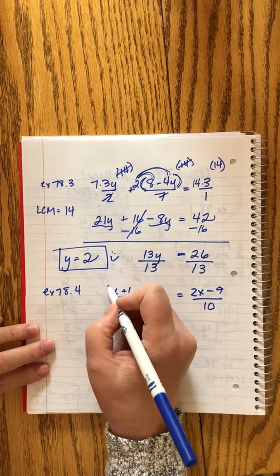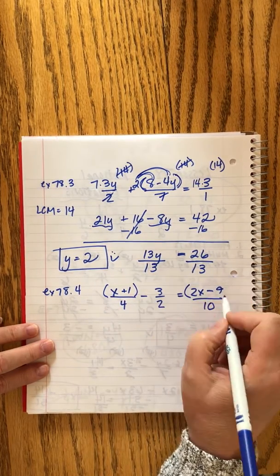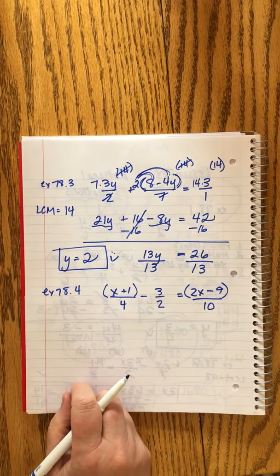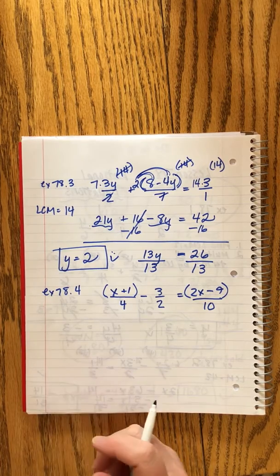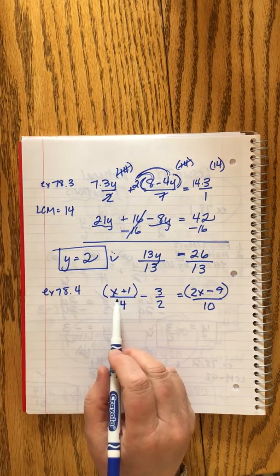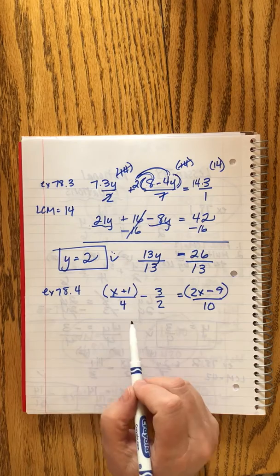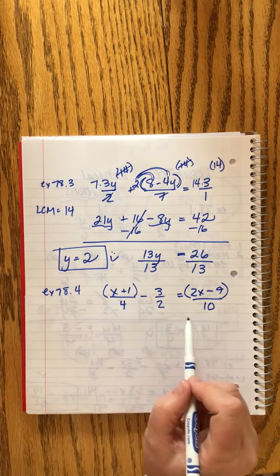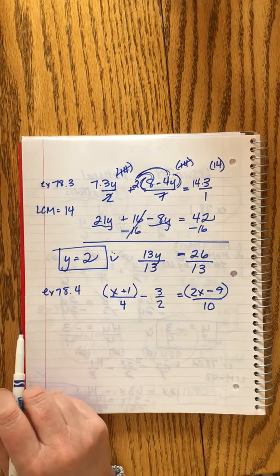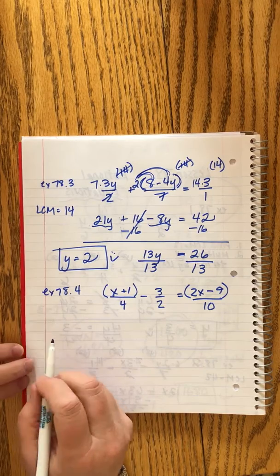Okay, and so here we have 2 numerators that are binomials, and so we parenthesize those so that we don't screw up the multiplication. 2, 4, and 10. What can they all go into? Least common multiple.